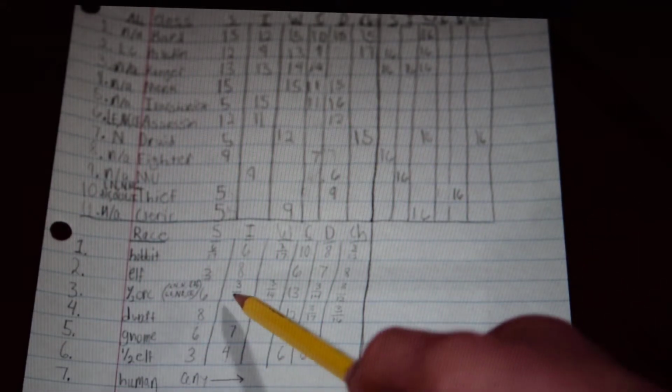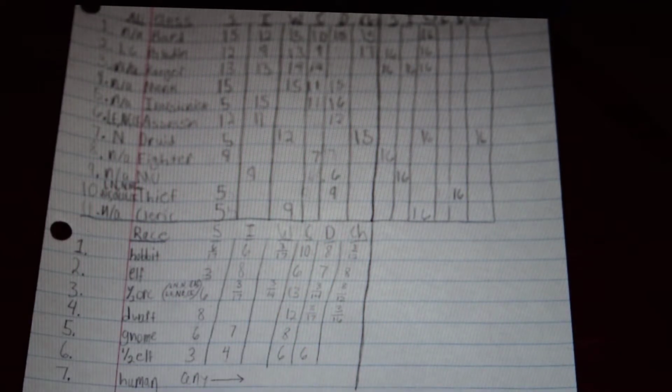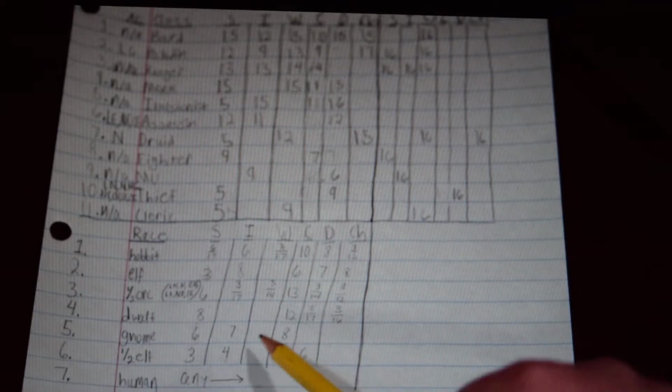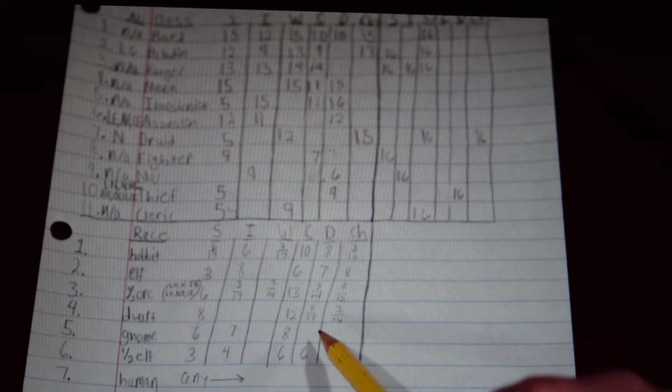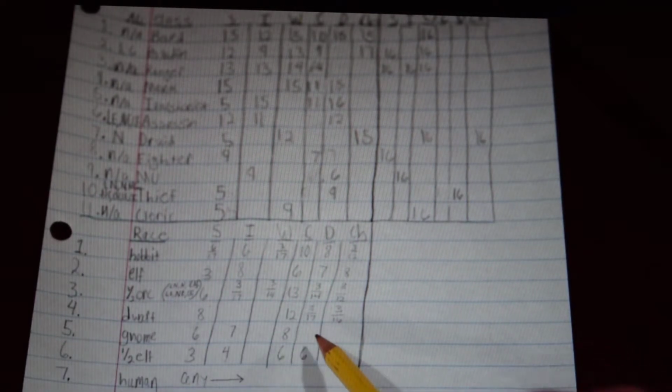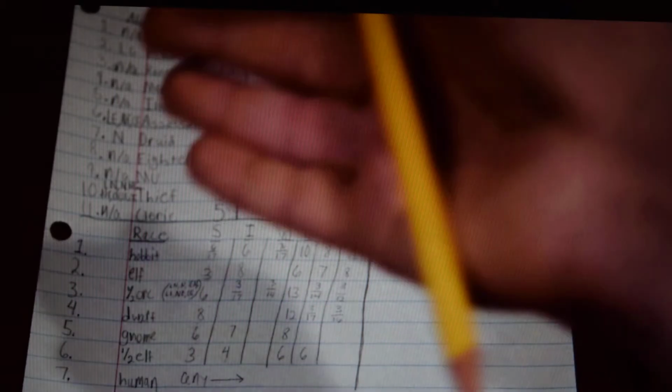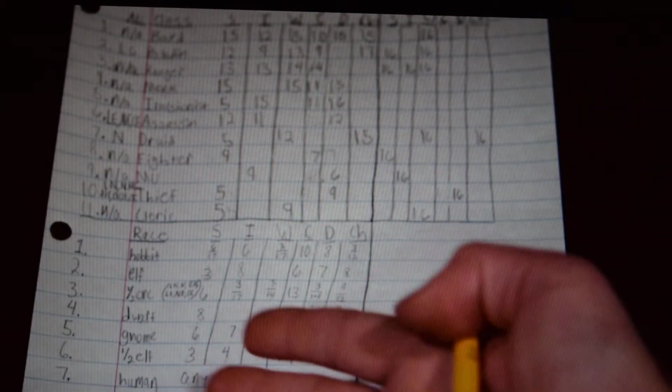But they don't really have to have minimum intelligence or wisdom. Gnomes, no charisma restrictions or limitations, neither with dexterity or wisdom. With half-elves, no wisdom or charisma. And humans, that's one of the good things about humans. No matter what their stats, you can be a human if you want to be.